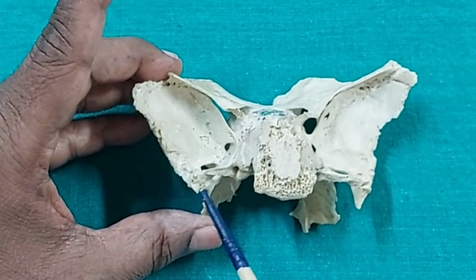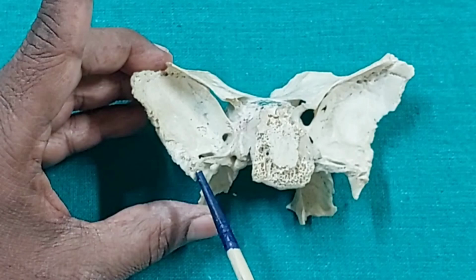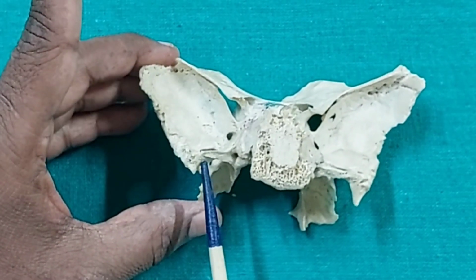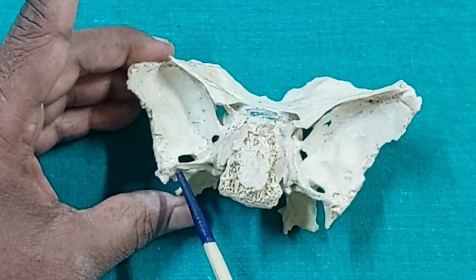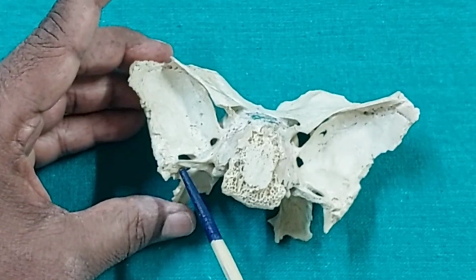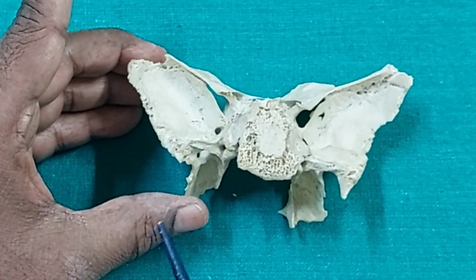You know, the spine is related medially with the chorda tympani nerve and laterally with the auriculotemporal nerve. For the injury of the chorda tympani nerve, which carries the taste sensation from the anterior two-thirds of the tongue, there will be loss of taste sensation from the corresponding half of the tongue.